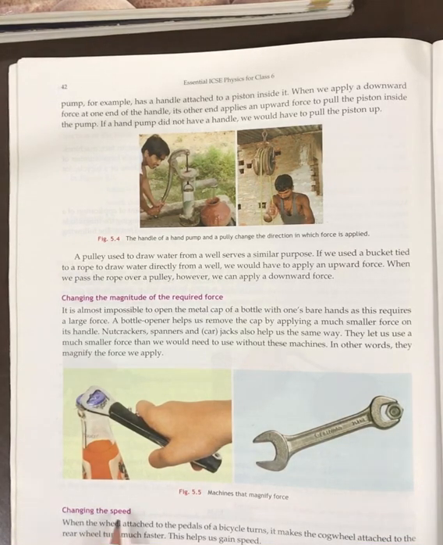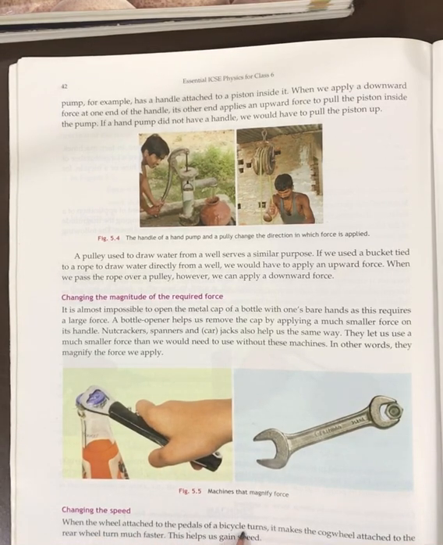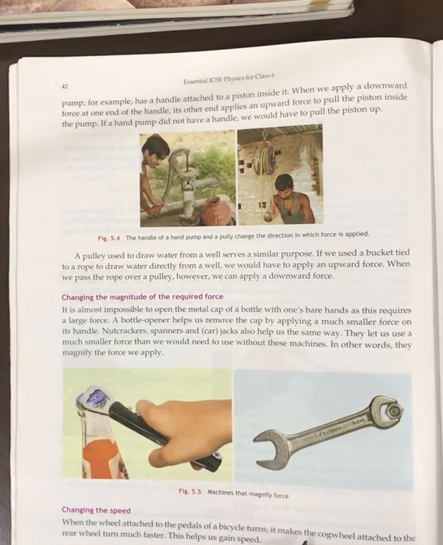Next is changing the speed. When the wheel attached to the pedal of a cycle turns, it makes the cog wheel attached to the rear wheel turn much faster. This helps us gain speed. So when we are applying force on the pedal, it turns the cogwheel, which is attached to the rear wheel, which turns faster, and the speed is increased.